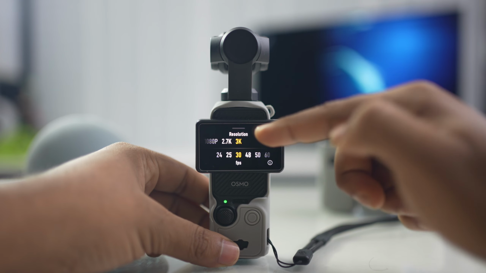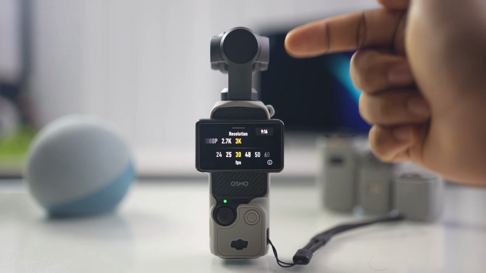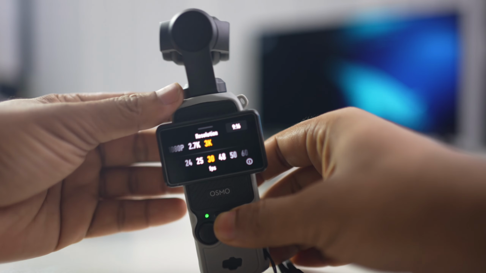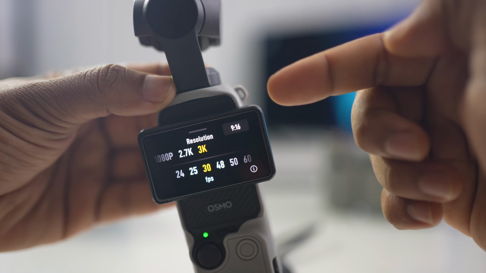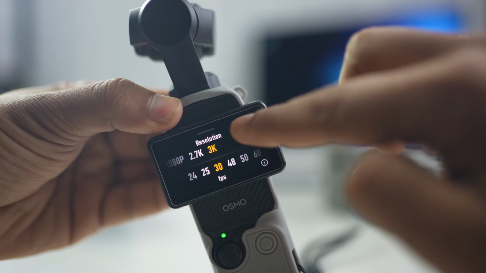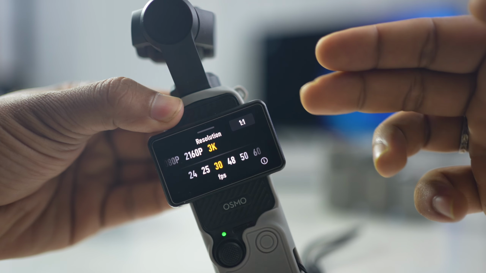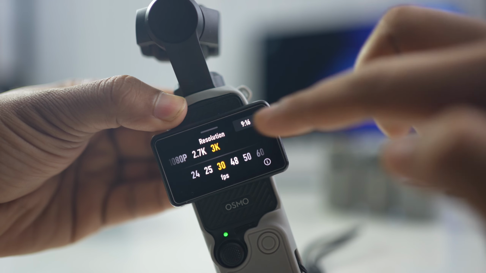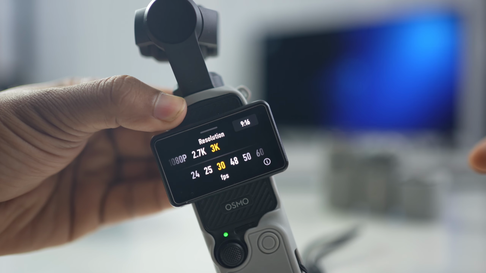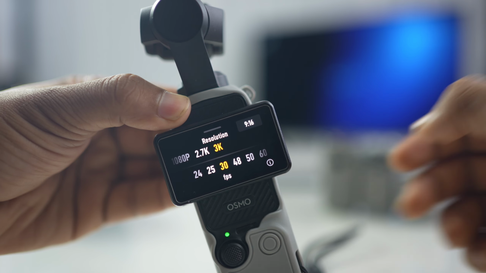Now look at the top right corner. You will see 9:16 text, which stands for aspect ratio. If you tap on it, it will switch to 1:1. This aspect ratio is square size. If you tap again, it will switch back to 9:16. And this is the wide angle size. And this is the standard video ratio for Shorts, TikTok, and Reels.